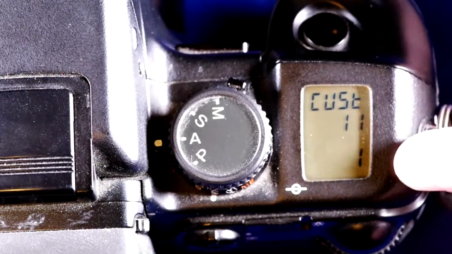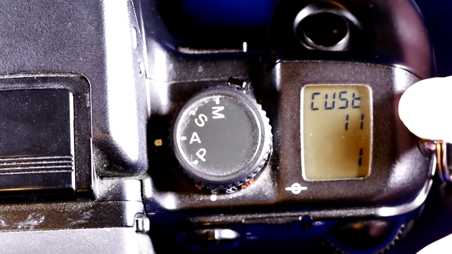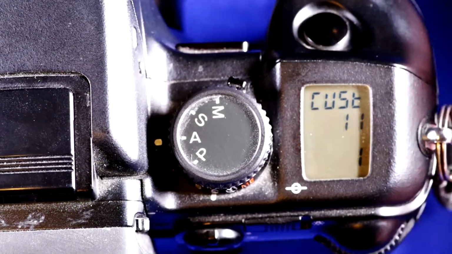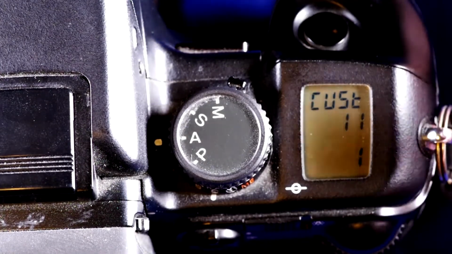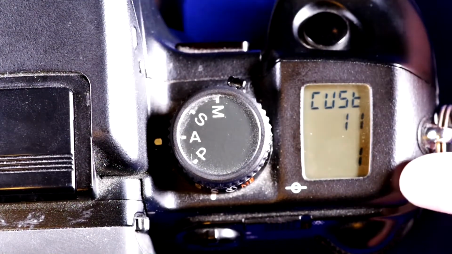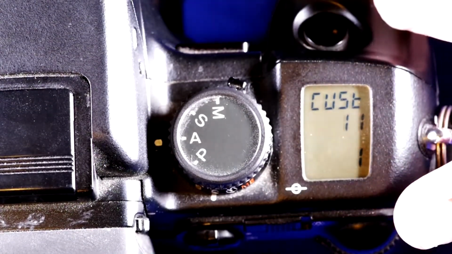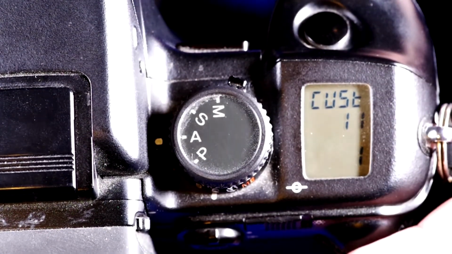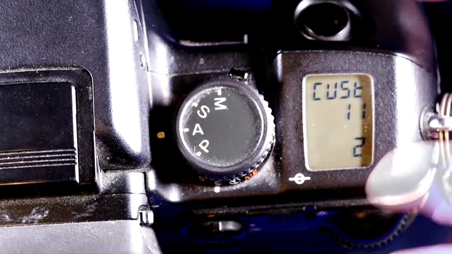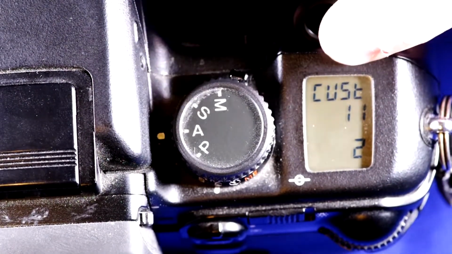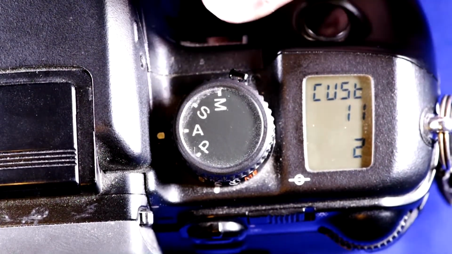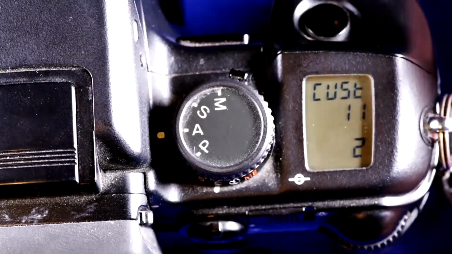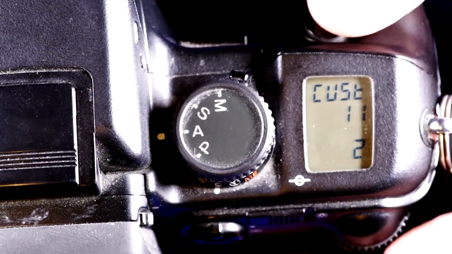With 1, which is the default, you first take your normal exposure, which is your properly exposed photo, then underexposed by half a stop, overexposed by half a stop, underexposed by 1 stop, overexposed by 1 stop. With option 2, which is the one I tend to prefer, it takes underexposed by 1 stop, underexposed by a half, proper, overexposed by a half, overexposed by 1 stop as your bracketing order.